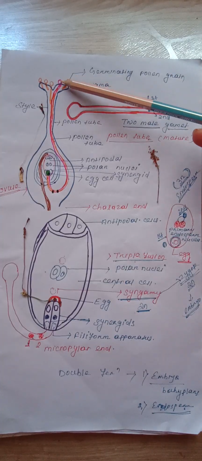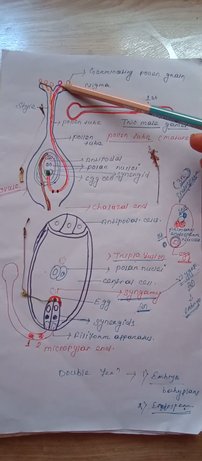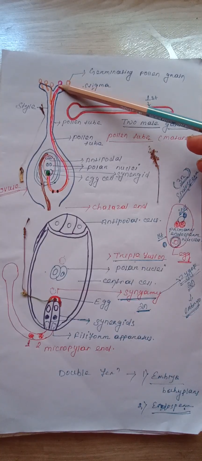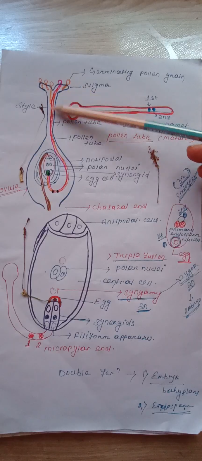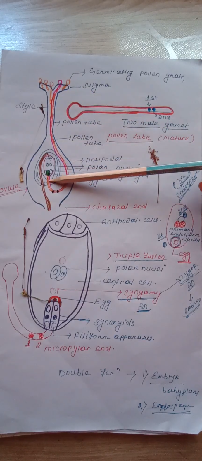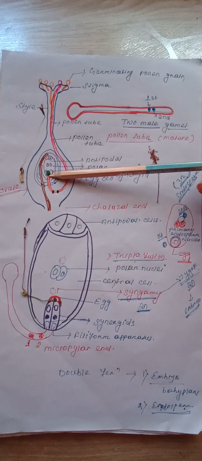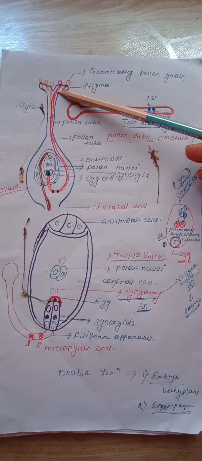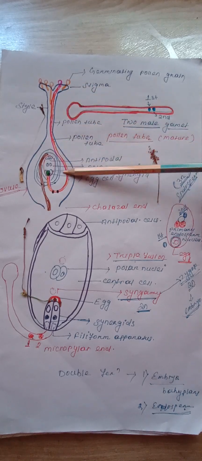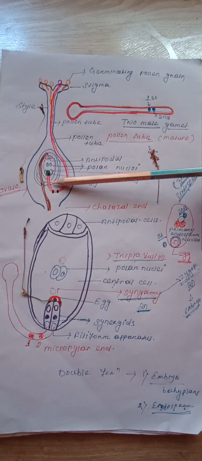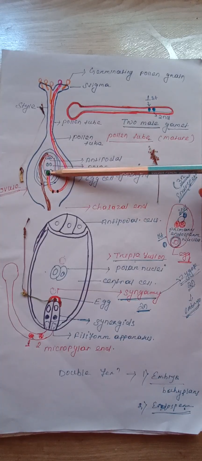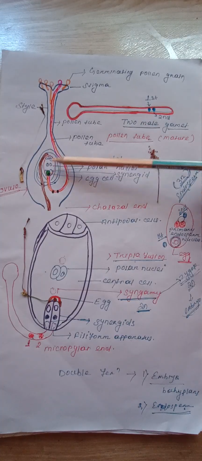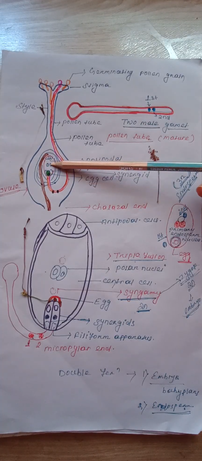Here, the stigma is the opening by which the pollen tube enters the embryo sac. The stigma is the opening by which the pollen tube enters the ovary and fuses with the egg. Then the second gamete fuses with the polar nuclei.